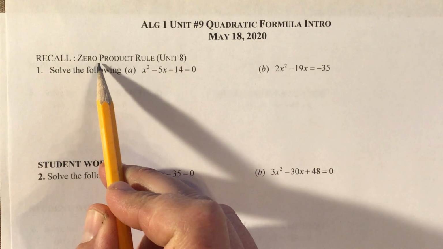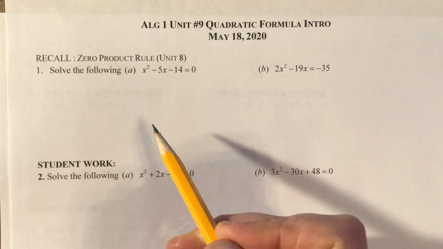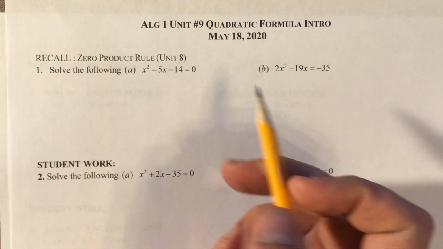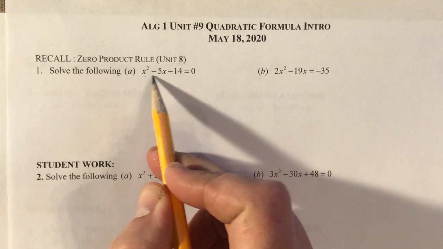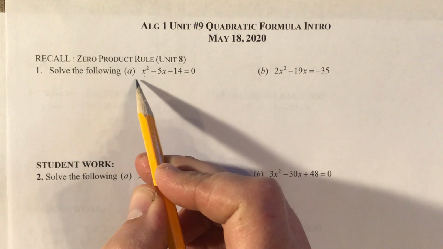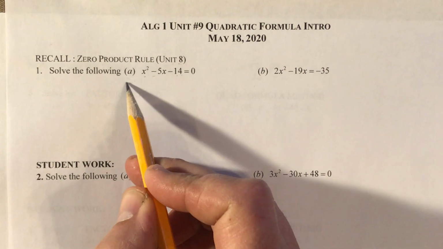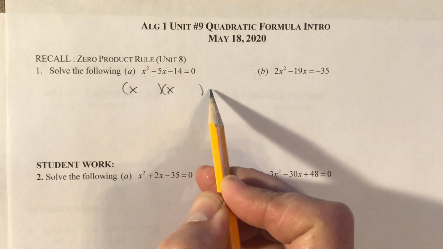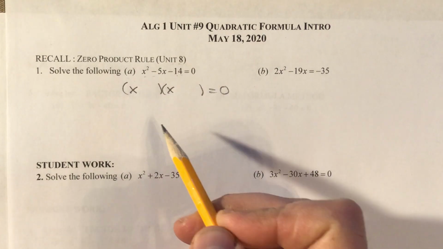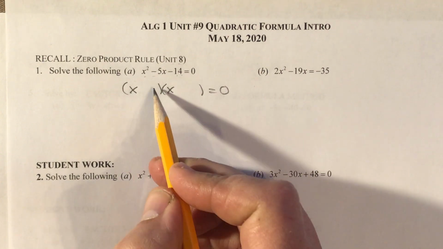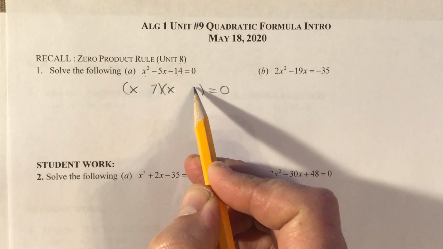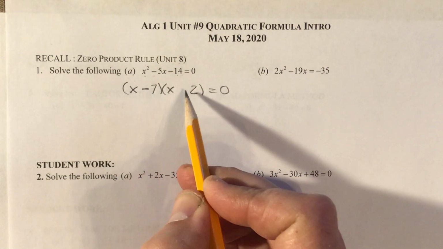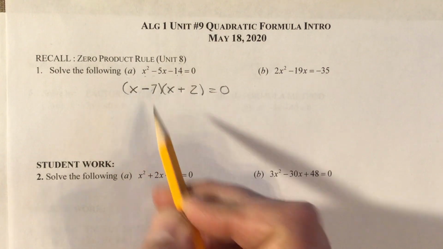So recall the zero product rule, and this was back in Unit 8. What was the zero product rule, or law? Well, we've got to factor. We've been doing that, right? So we're going to factor this. What multiplies and gives me 14, and at the same time adds up and gives me 5? Well, there's not a lot of factors of 14, so I think we could all figure out it's going to be 7 times 2. 7 times 2 is 14, and negative 7, positive 2. That gives me 5 in the middle, right?